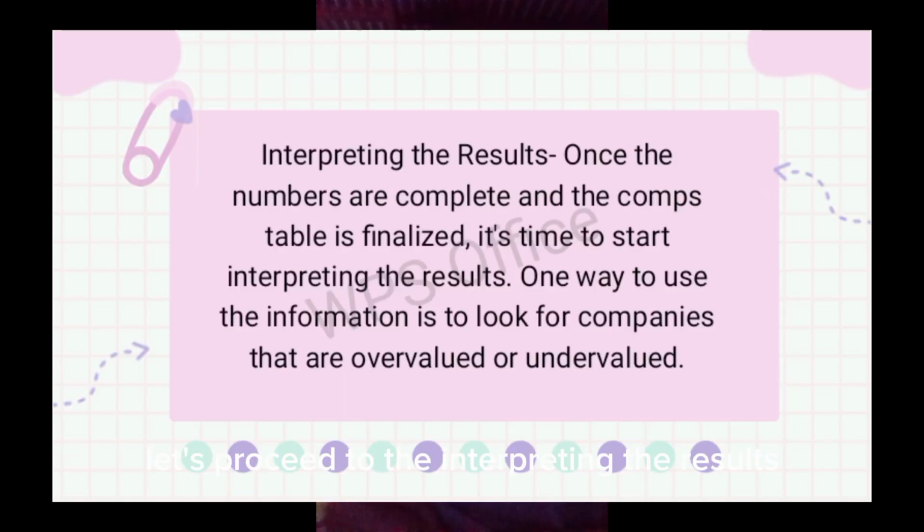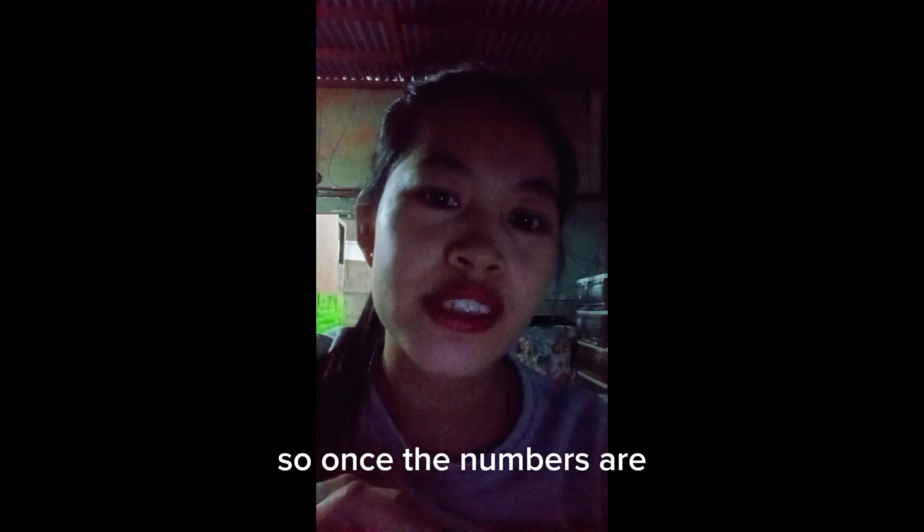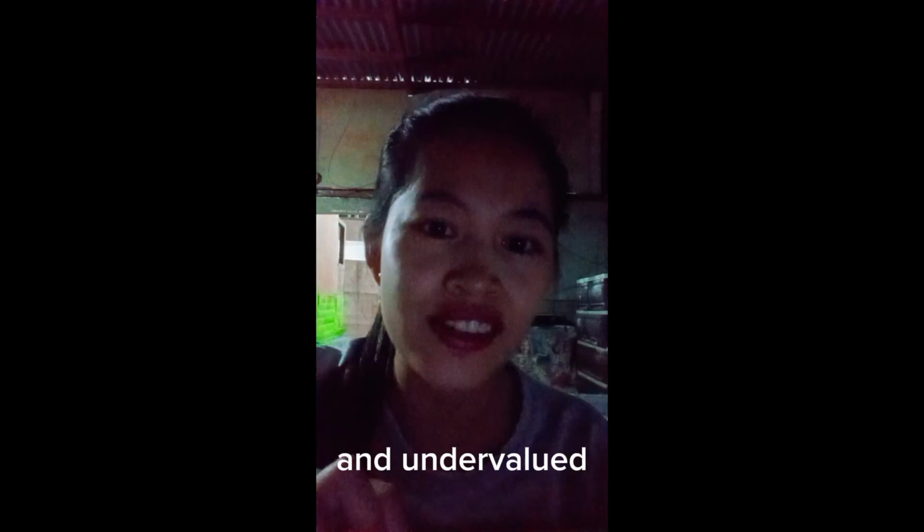Let's proceed to interpreting the results. Once the numbers are complete and the comps table is finalized, it's time to start interpreting the results. One way to use the information is to look for companies that are overvalued and undervalued.